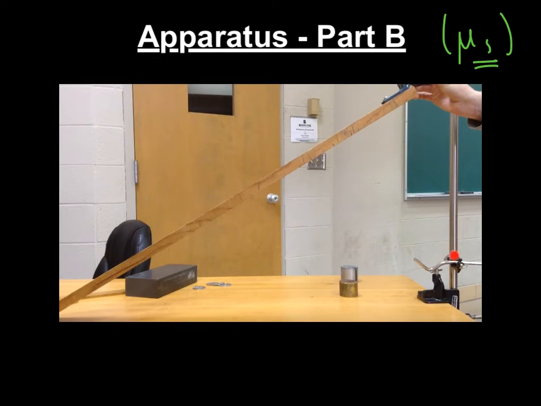So your partner will move this little latch up, lock the ramp, and you will measure the sides of this triangle.